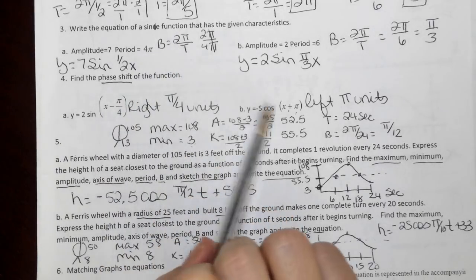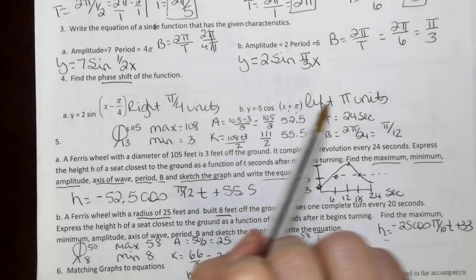Remember, when you're doing phase shifts, you're going to do the opposite. If it says minus, you're going right. If it says plus, you're going left.